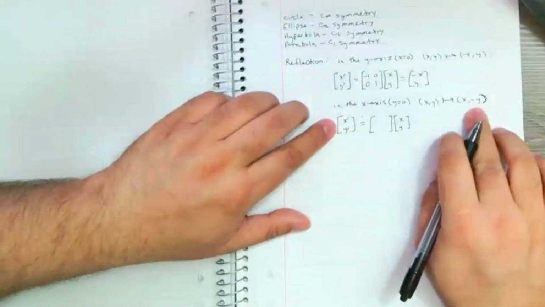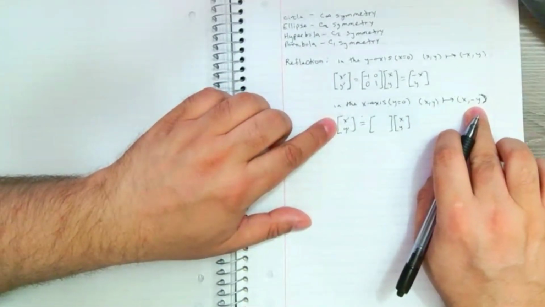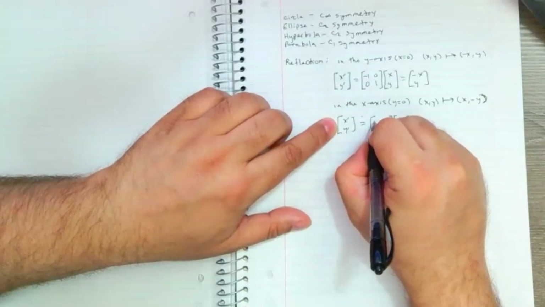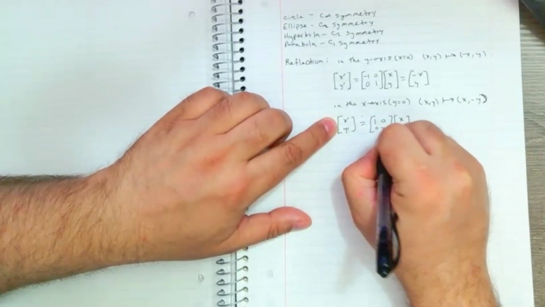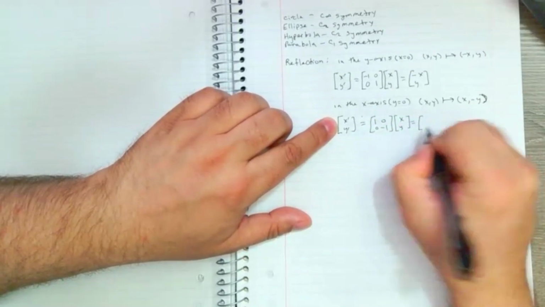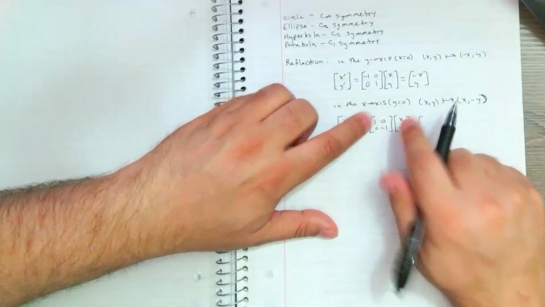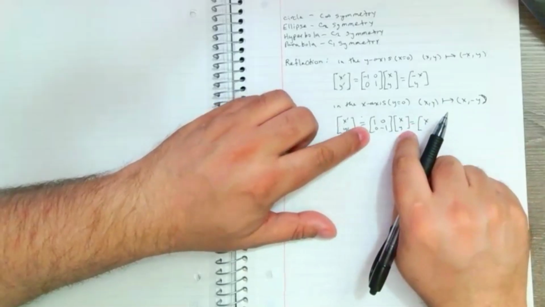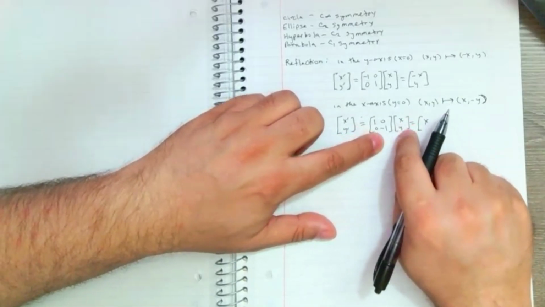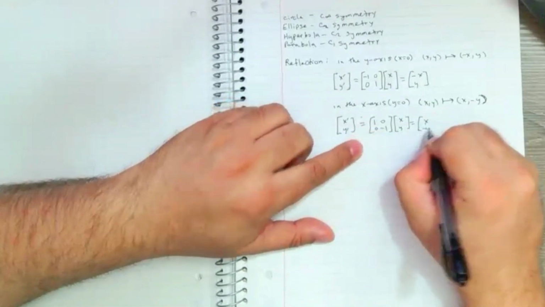In this case, the y component is mapped to its negative, and so we have the matrix 1, 0, 0, negative 1. And this gives us x plus 0, 0 plus negative y, or negative y.